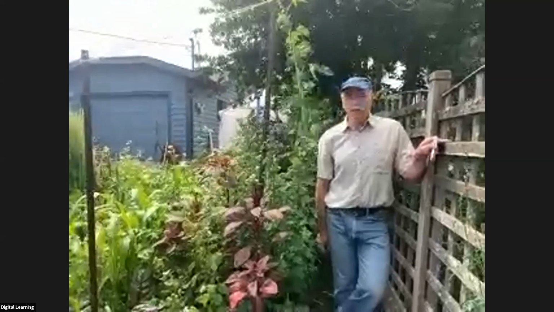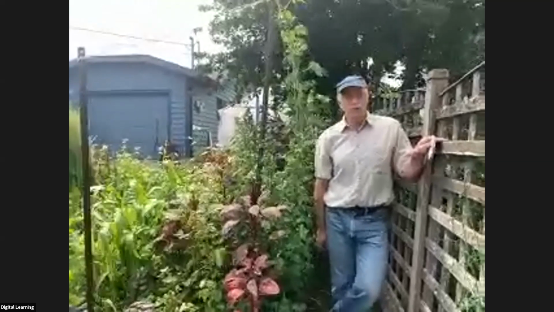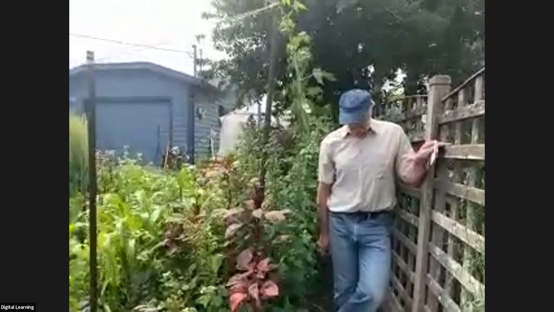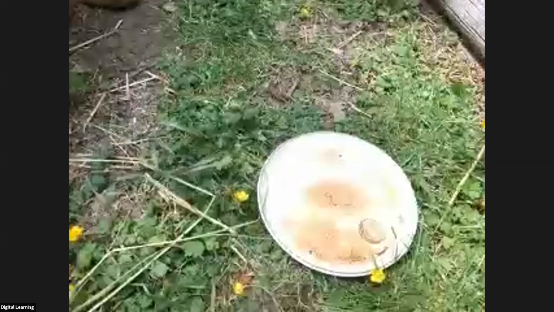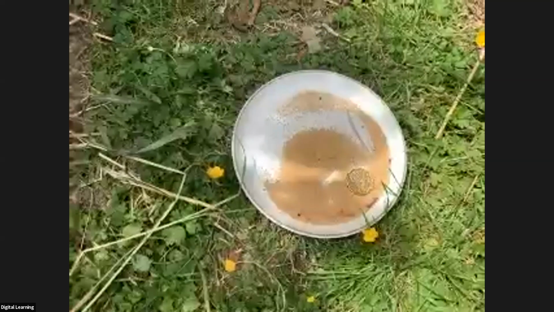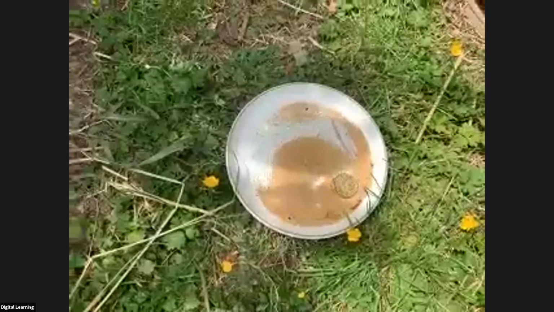It's incredibly productive. Like one plant can produce up to 100,000 seeds. Oh, wow. And you can see how tiny they are. That's all you need to start. What is that from, like one plant? That's just a portion from one plant. Oh, okay.